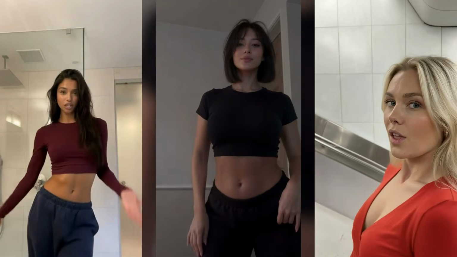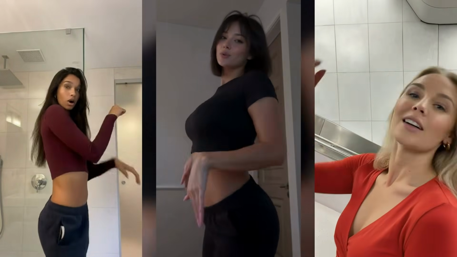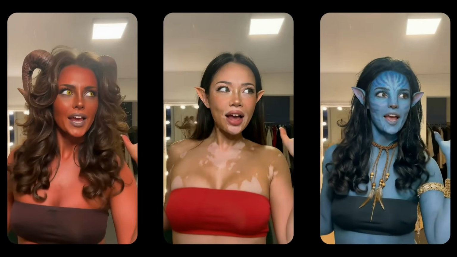The AI influencer game just got real, ladies and gentlemen, and everything you are seeing right now is not real. They are all AI. Just look at how amazingly realistic they look. Crazy how far AI has come. Creating influencers like this has become super easy.